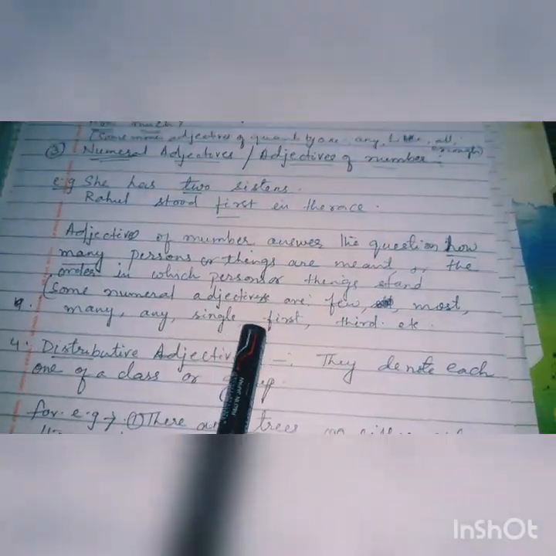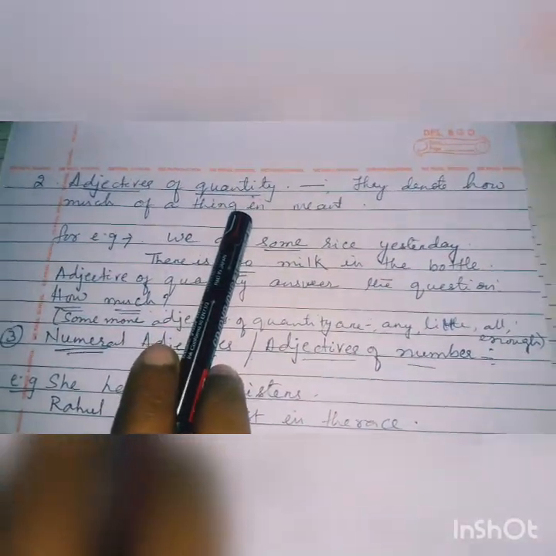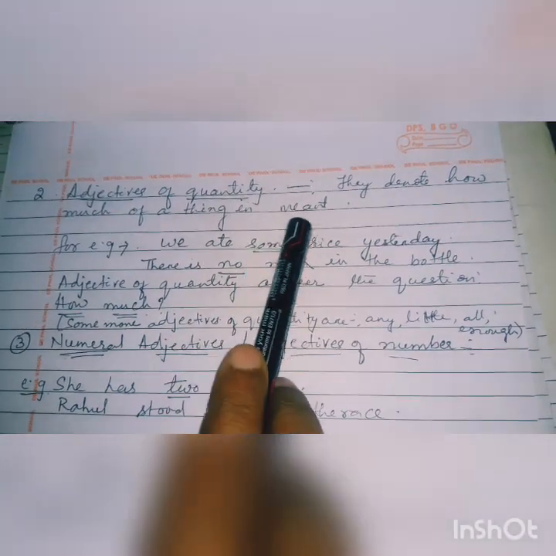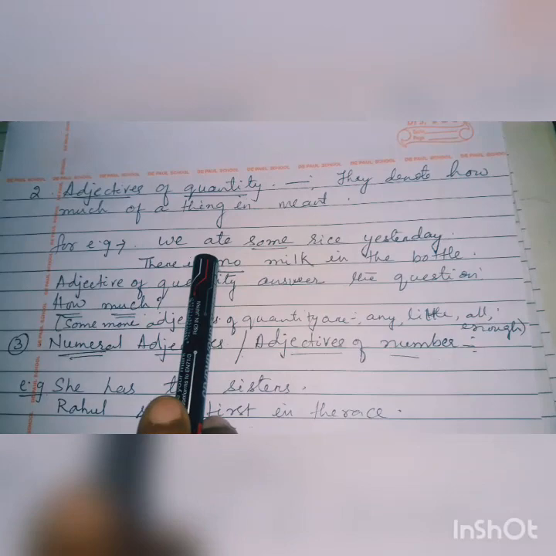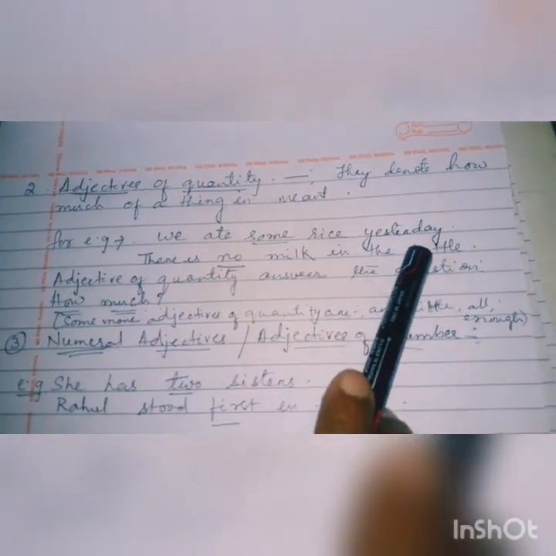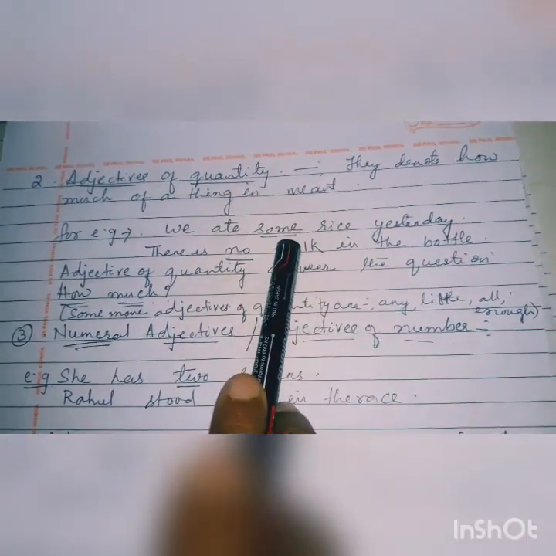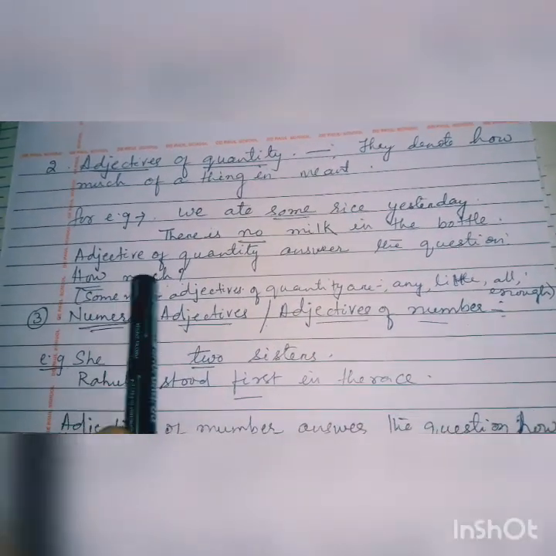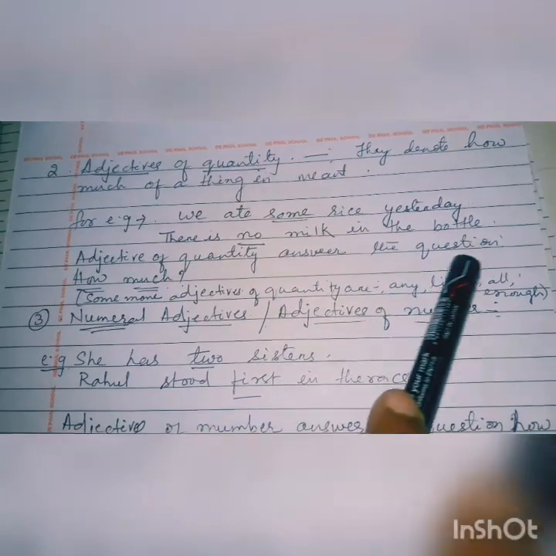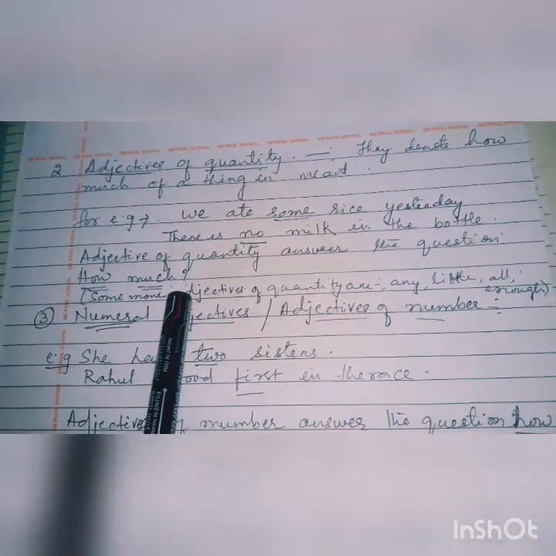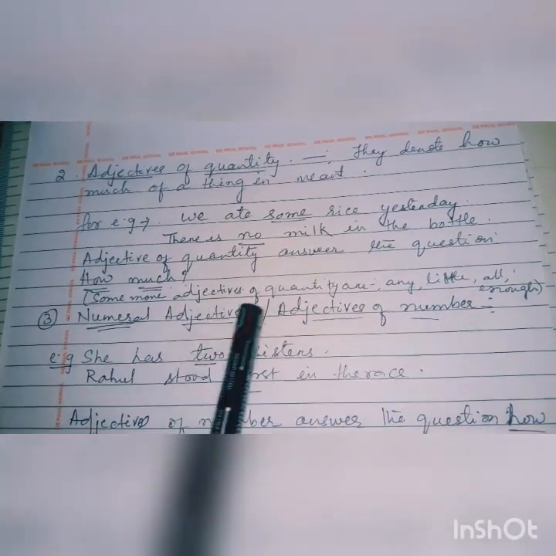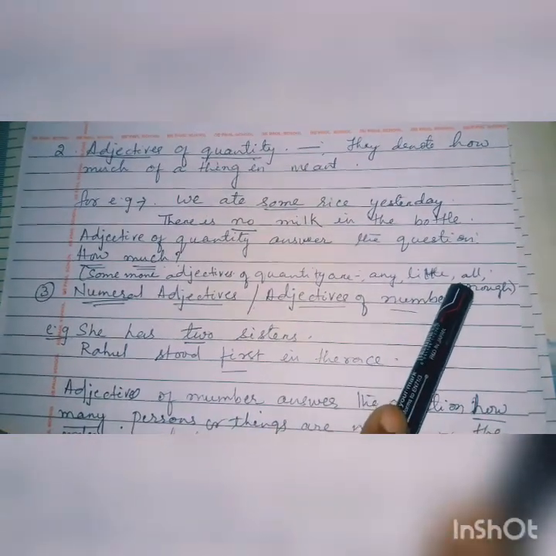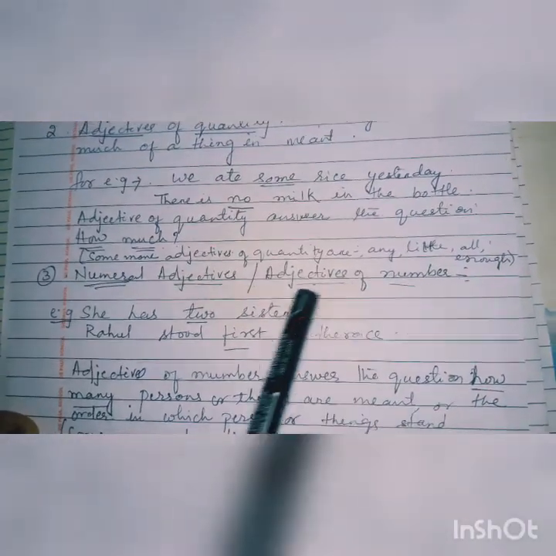Then comes the adjectives of quantity. The adjectives of quantity denote how much of a thing is meant. For example, we ate some rice yesterday. How much? Some. There is no milk in the bottle. Adjectives of quantity answer the question how much. Some more adjectives of quantity are like any, little, all, enough, etc.